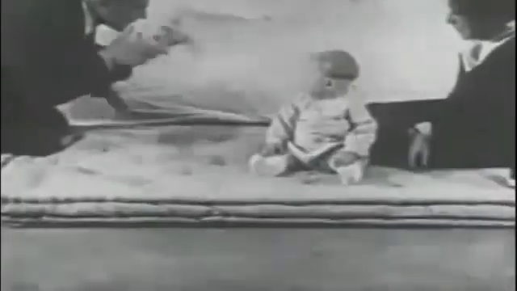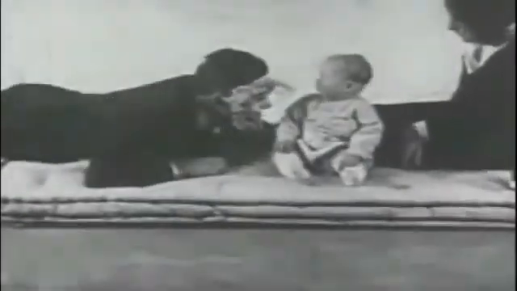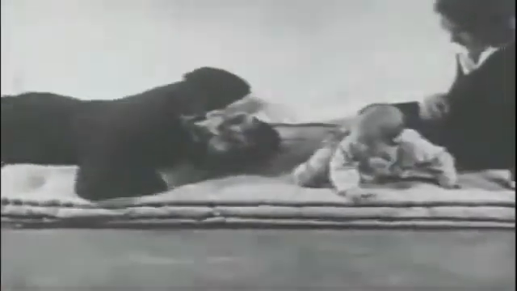Experience. He would make a hissing noise and observe the results. Watson learned that newborn babies had no fear of the dark. He also learned, however, that such fear could be conditioned.